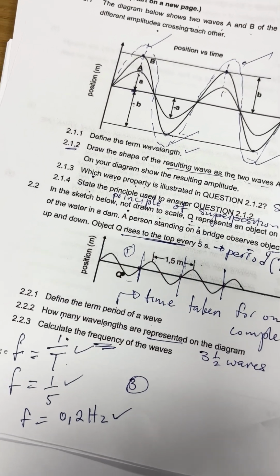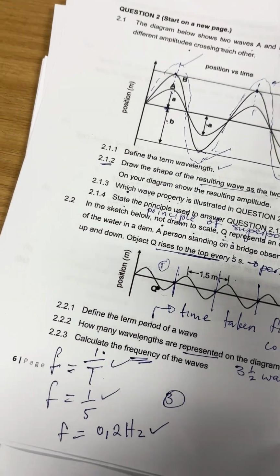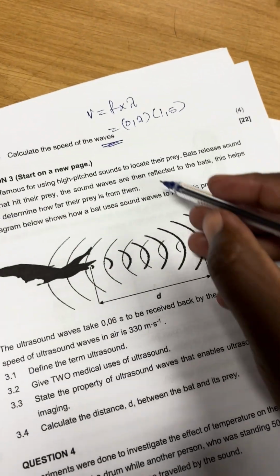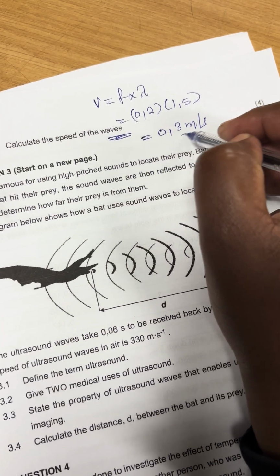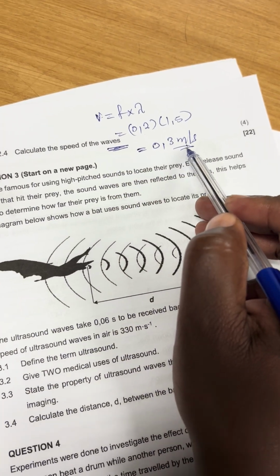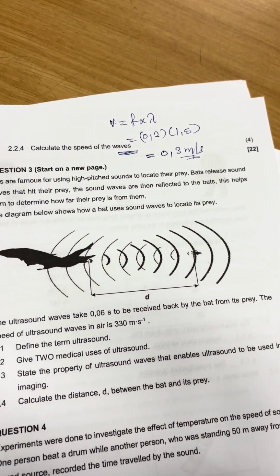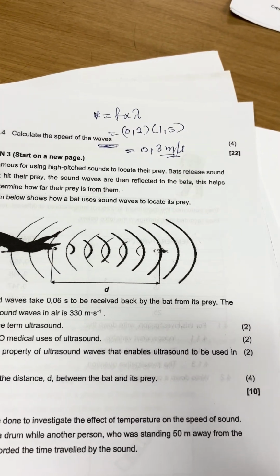Then I'm going to punch everything in the calculator, 1.5 times 0.2, and our final answer is 0.3 meters per second. Don't ever make that mistake. v is always 0.3 meters per second.